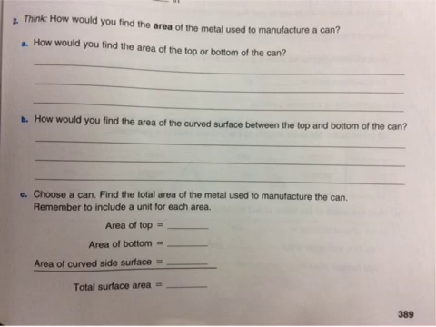Continuing on, number 2, they want you to think of how to find the area of a can. Okay, where you have to find, for example, the top of the can, which is a circle, the cylinder, and the bottom circle. Well, if you can find the top circle, you can multiply it by 2 to get the bottom circle. And then the cylinder part.